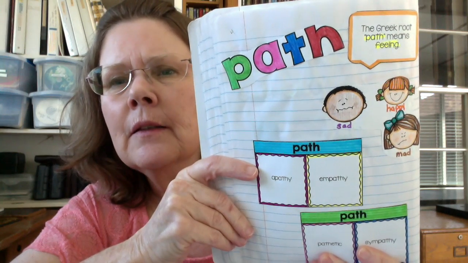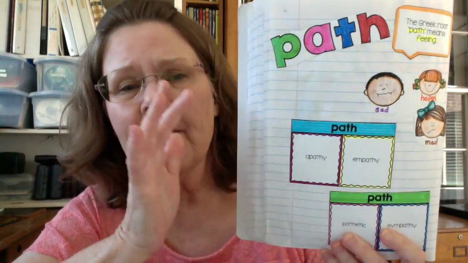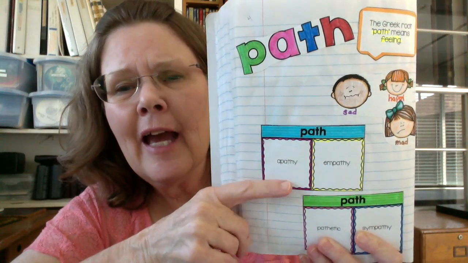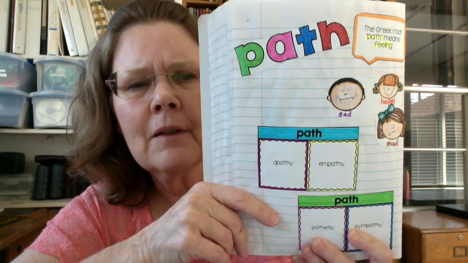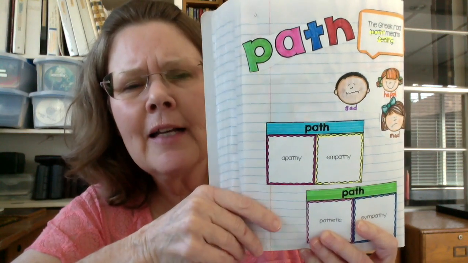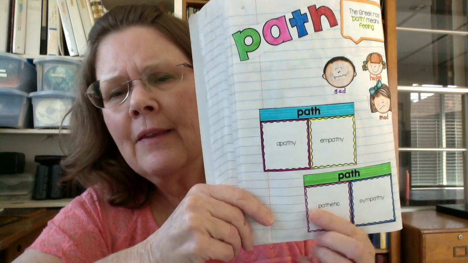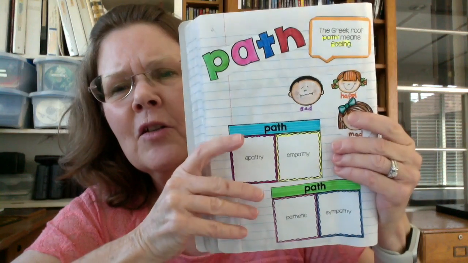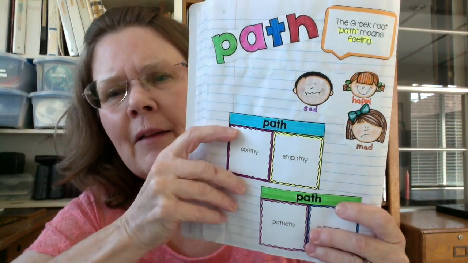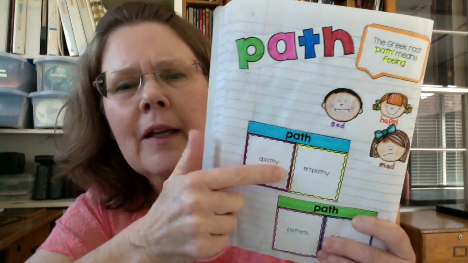Path means feeling. Apathy: you just don't have any feelings at all about anything. Empathy: you're kind of feeling for somebody, feeling sorry for them, or identifying with their feelings, and so on. Here's pathetic, and then symphony. So that is your first one. I've got some sad, mad, happy faces.